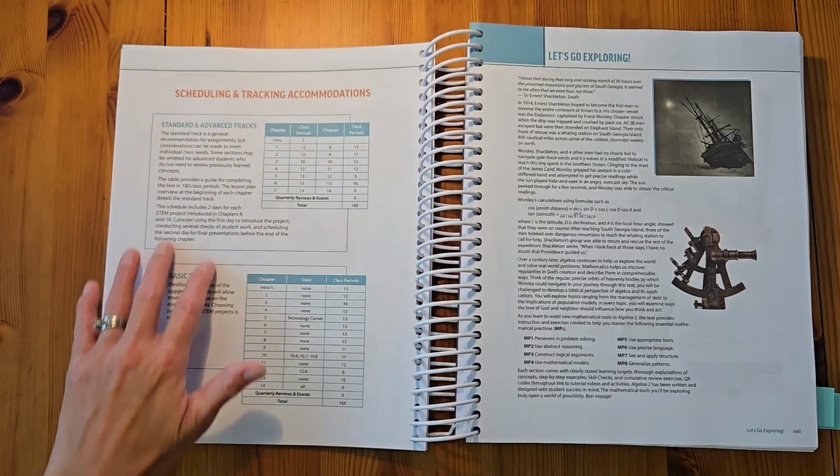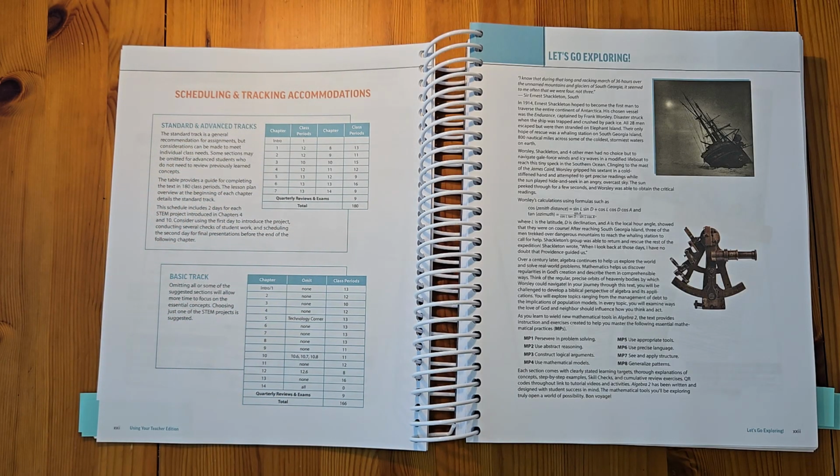This page right here gives us some information on scheduling. Perhaps your child needs a standard or advanced track. This will give you an example of how a schedule might look for those types of tracks. There's also a suggestion for a basic track.